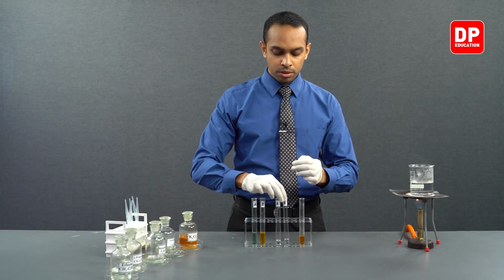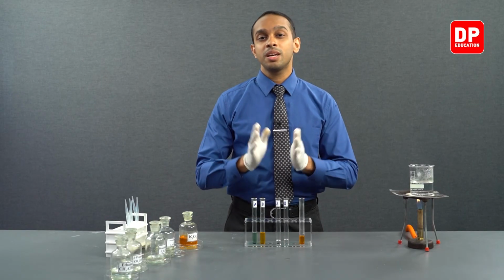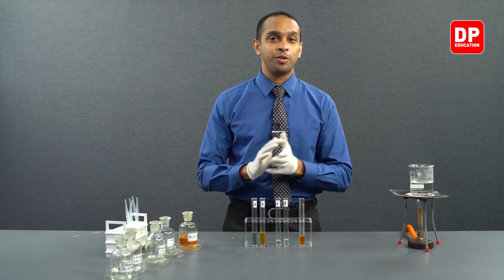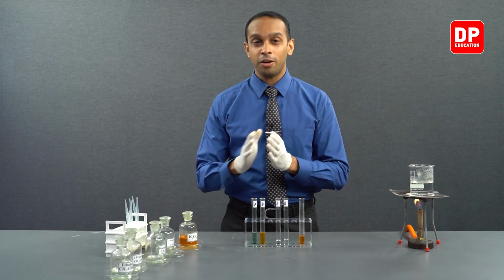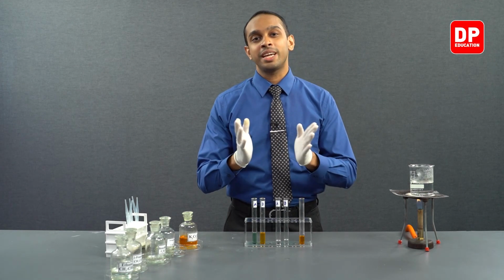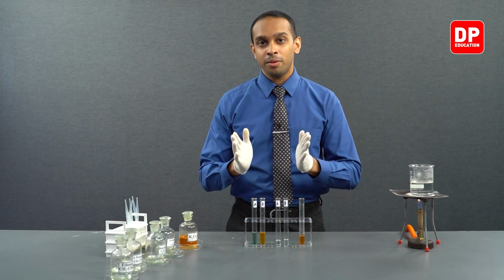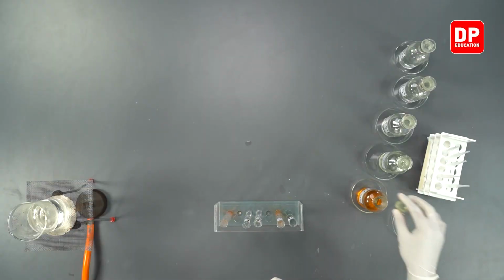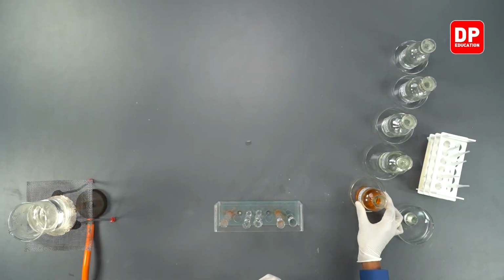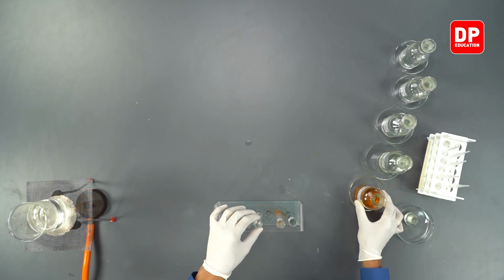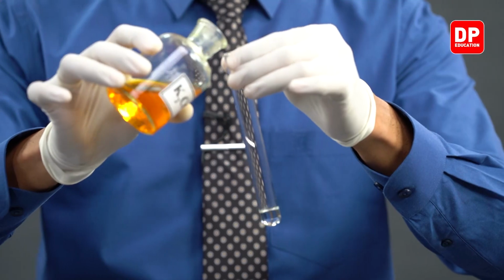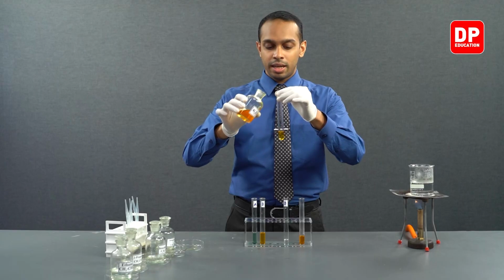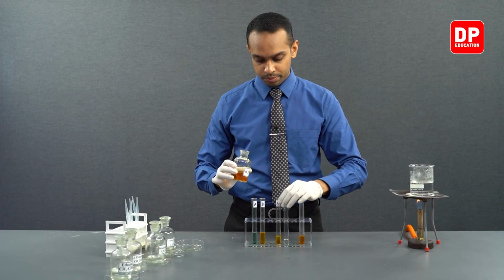Now, to both of these test tubes, let's add a small amount of acidified potassium dichromate to see if the color of acidified potassium dichromate will change into a green color like in the acetaldehyde reaction. So we have our acidified potassium dichromate solution over here. We'll add small amounts of it into both test tube A and test tube B.